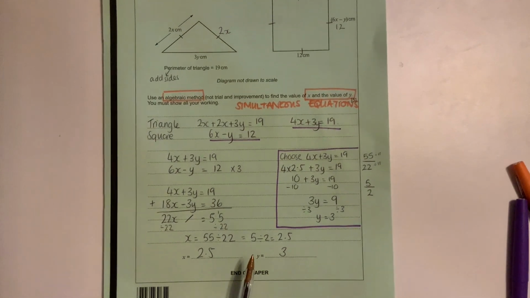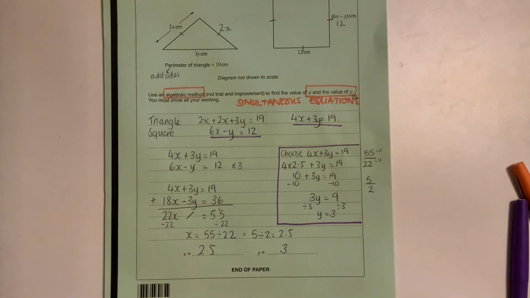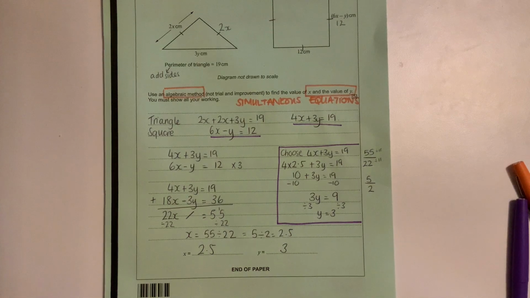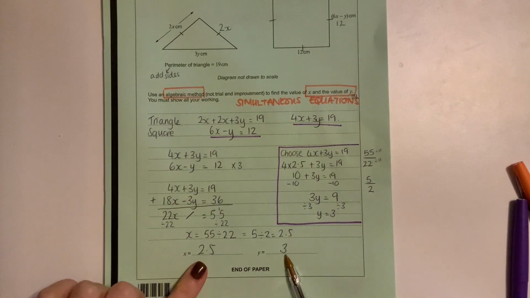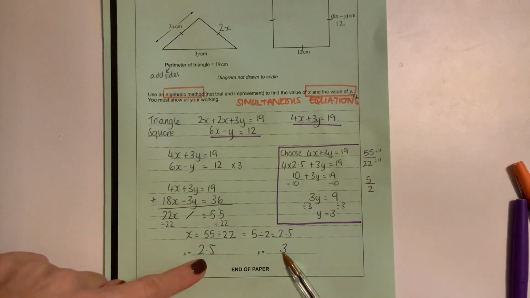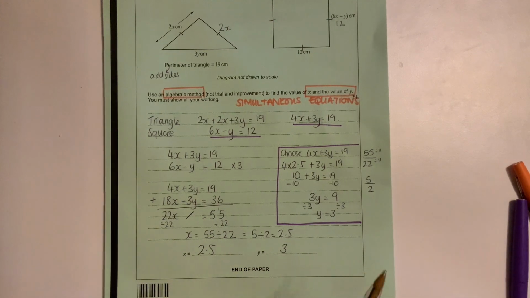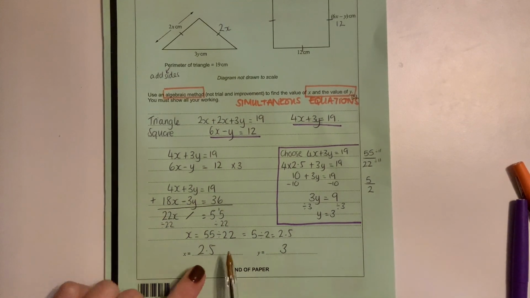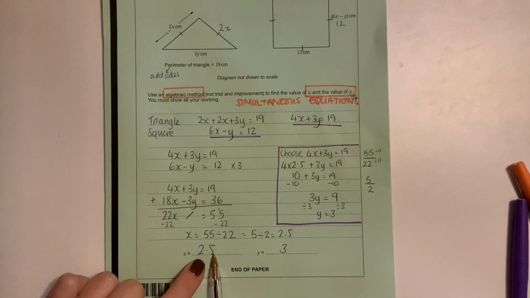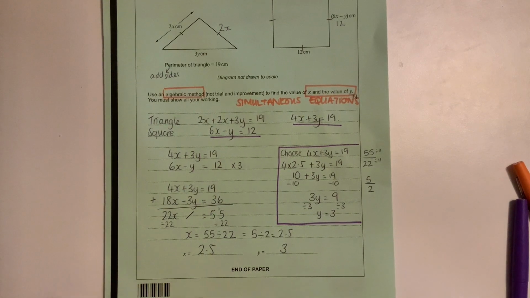And that's that done. What you need to remember with simultaneous equations, especially on a non-calculator paper, they're not going to be the most horrible of answers. So if you got something weird and wonderful, they're not going to be correct. Yes, you can have something like 0.5, definitely, but you should have nice numbers. Okay, hope that's helped.